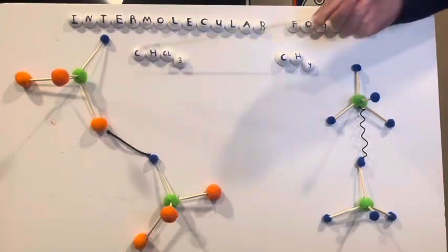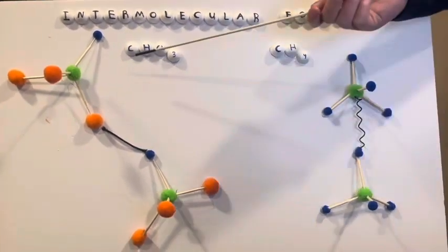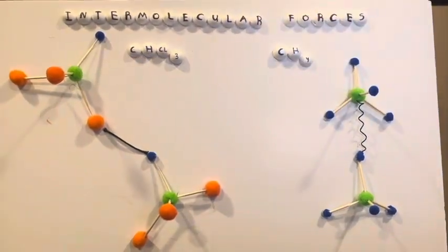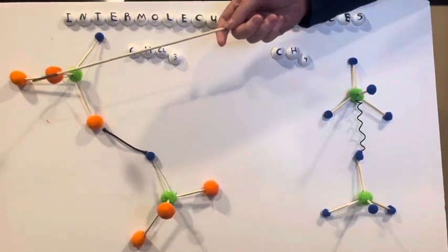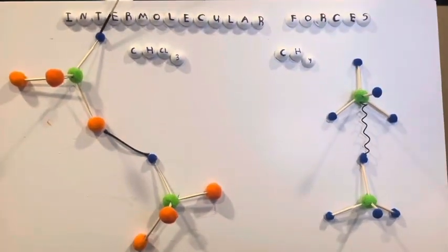This is chloroform, with the chemical formula CHCl3. It is a polar molecule composed of a central carbon atom represented by this green pom-pom, and 3 chlorines, which are these orange ones, and also 1 hydrogen, represented by this little blue guy.